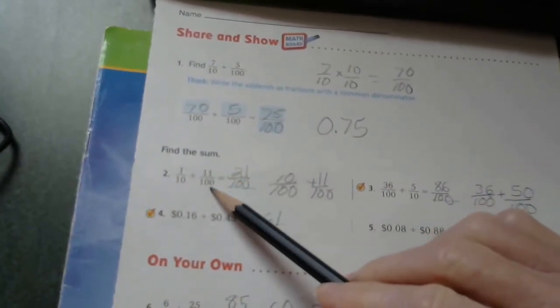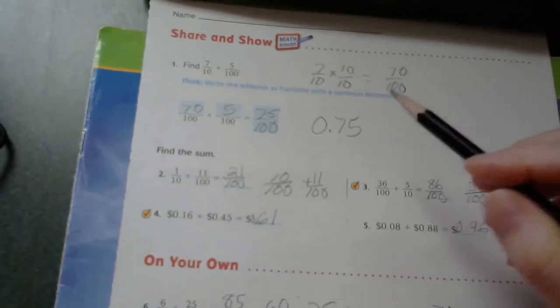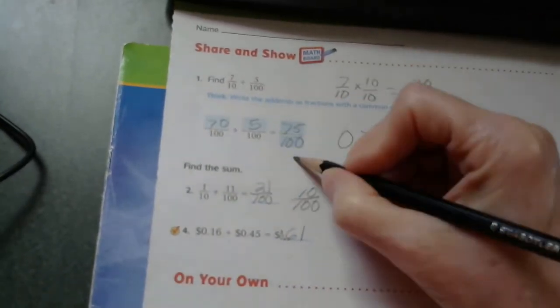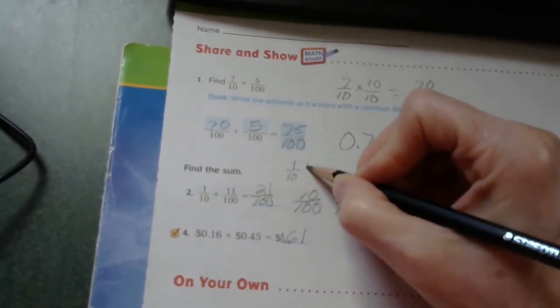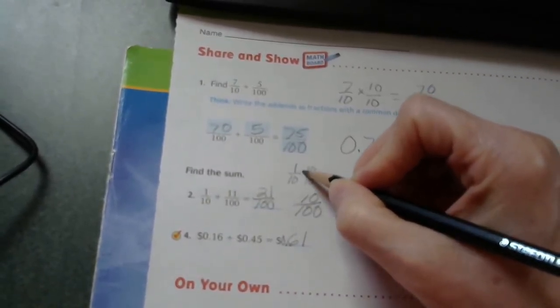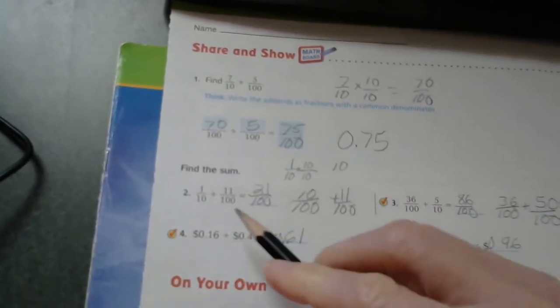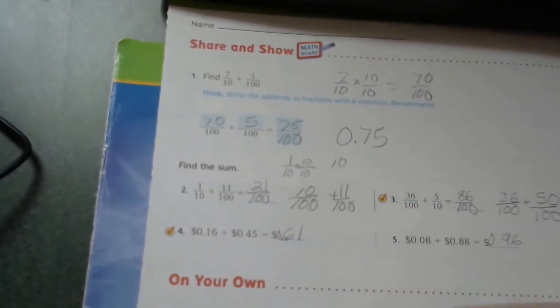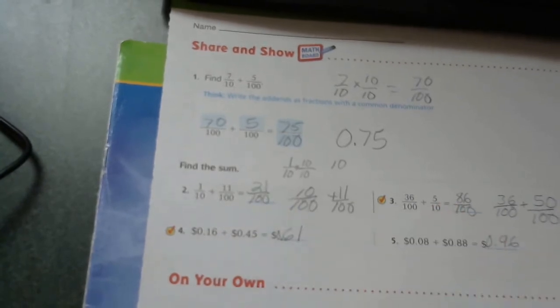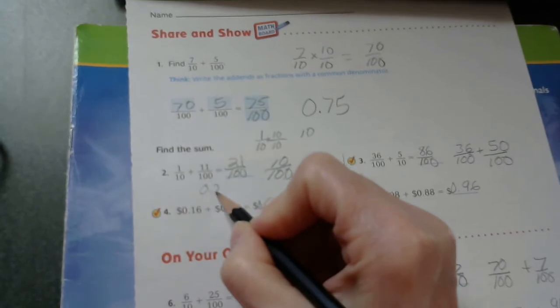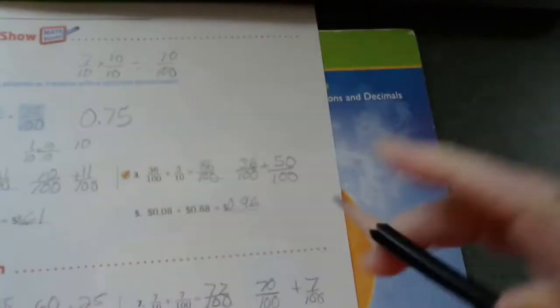Now it says find the sum. 1/10 plus 11 hundredths. 1/10 has to be multiplied by 10 top and bottom, which becomes 10 hundredths plus 11 hundredths equals 21 hundredths, which would be written in a decimal form as 0.21.